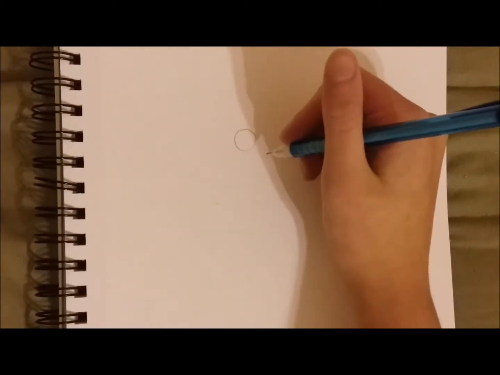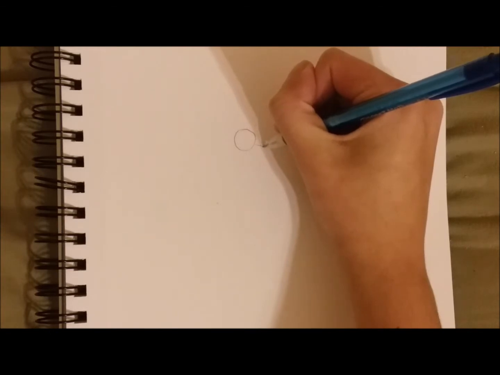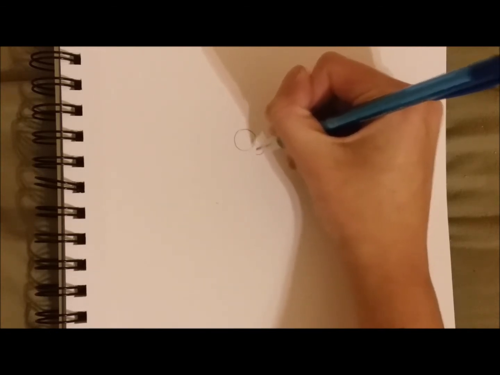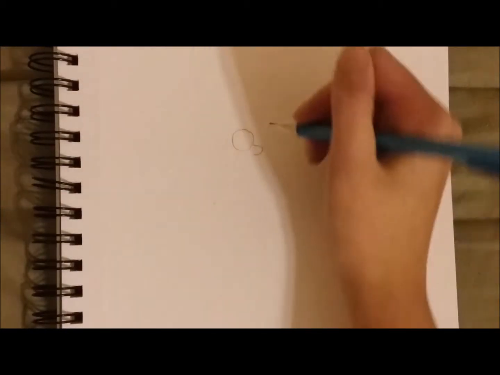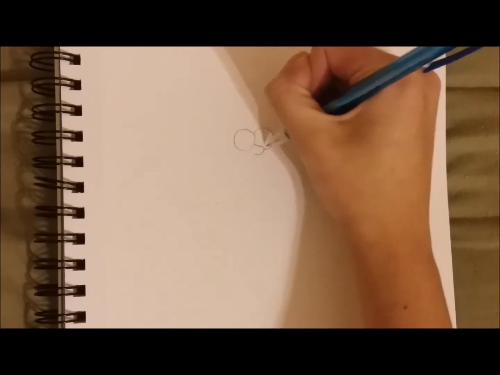But her nose is a little bit different than Dipper and Mabel's. It's kind of longer, so I'll go like that. Kind of like that, if you can see that. And then I'll draw in the other eye. And that is how I always start.